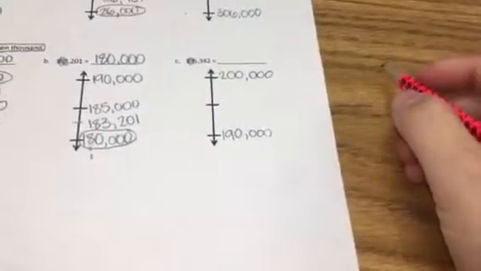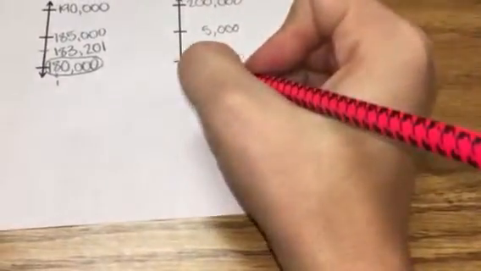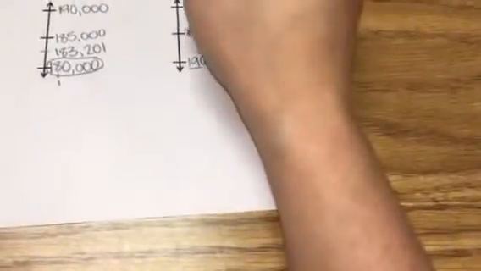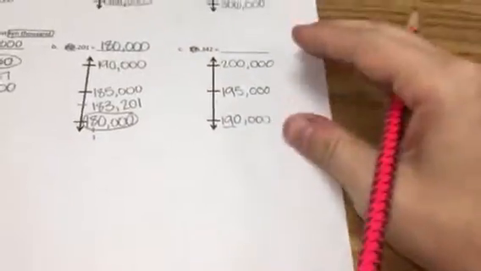Then our midway point, remember, half of 10,000 is 5,000. So I'm going to go ahead and write that. And then we carry everything in the front. So this would be 195,000.